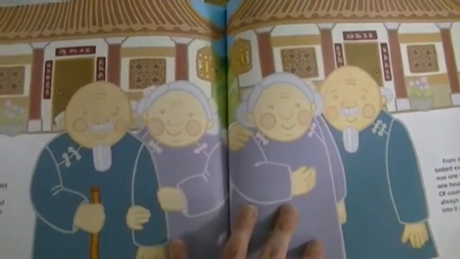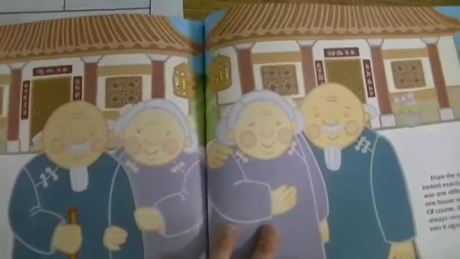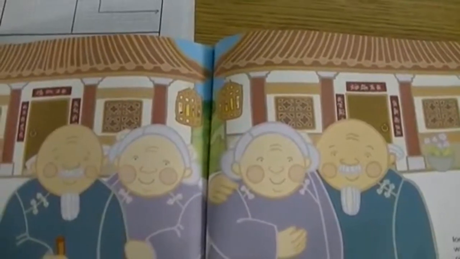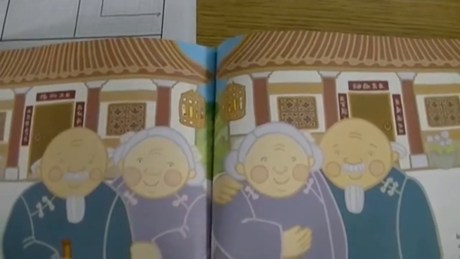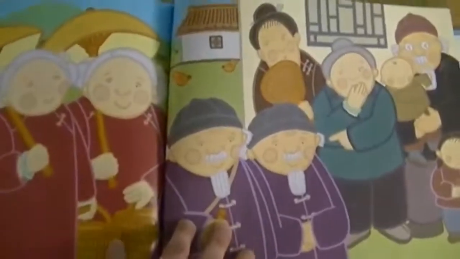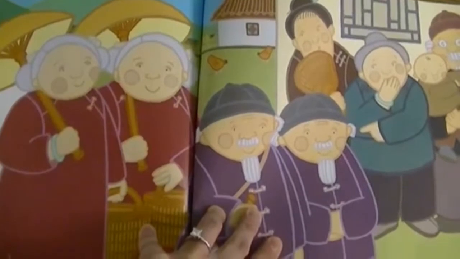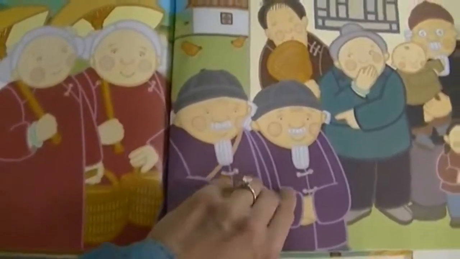And that is what they did. The Hattacks built 2 fine new homes. Each house had identical teapots, rice bowls, silk embroideries, and bamboo furniture. From the outside, the houses looked exactly alike, but there was one difference. Hidden in one house was a big brass pot. Of course, the Hattacks were always very careful not to fall into it again. The new Hattacks and the old Hattacks did become good friends. The neighbors thought that the Hattacks had grown so rich they decided to have 2 of everything, even themselves. The end.